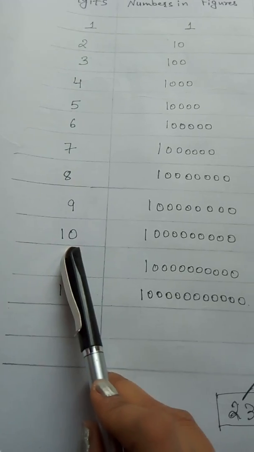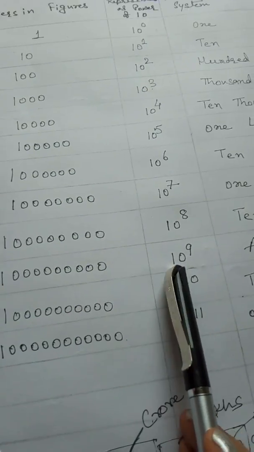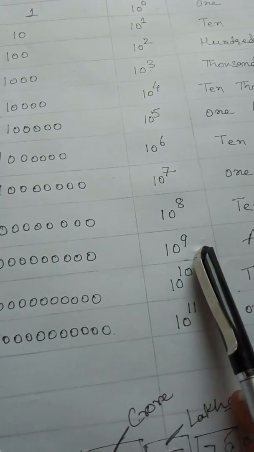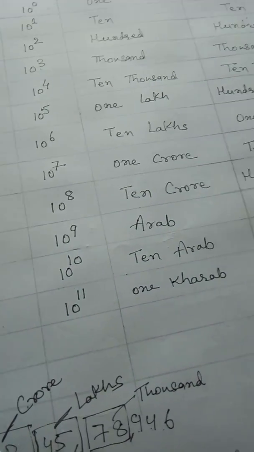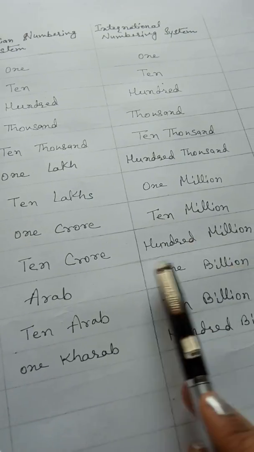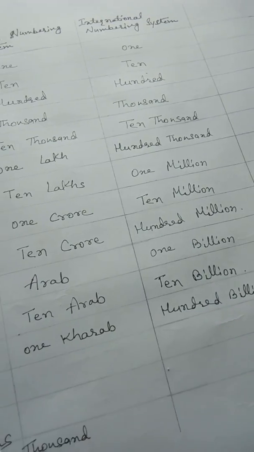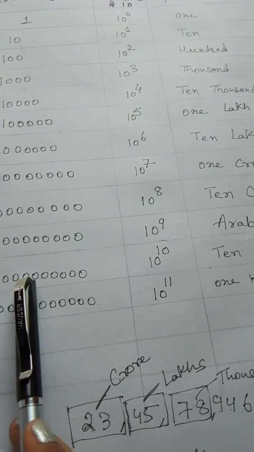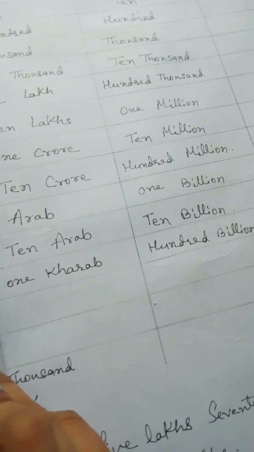Now the ten-digit number is 1 and 9 zeros, represented as 10 to the power 9. It becomes 1 Arab, and 1 Arab is 1 billion. According to the international numbering system, the value is the same. Now the smallest eleven-digit number is 1 and 10 zeros, 10 to the power 10.